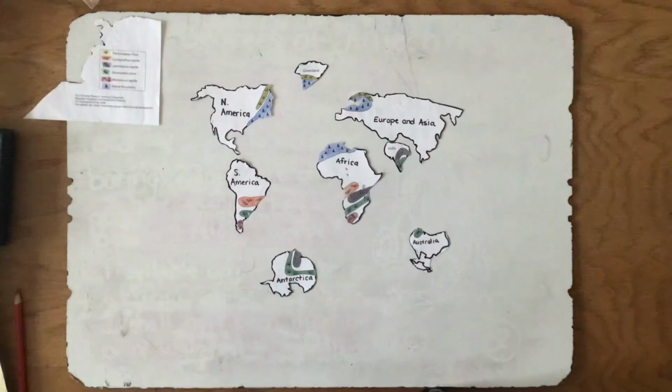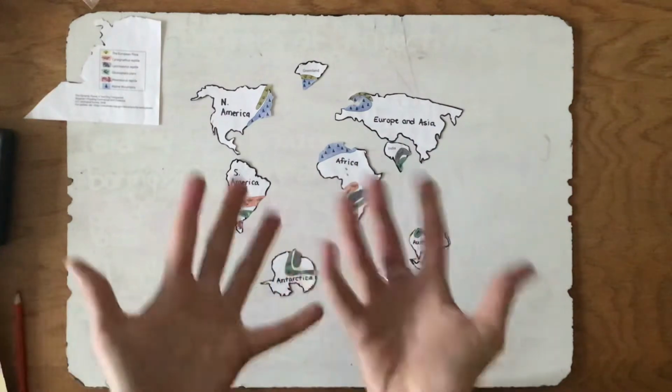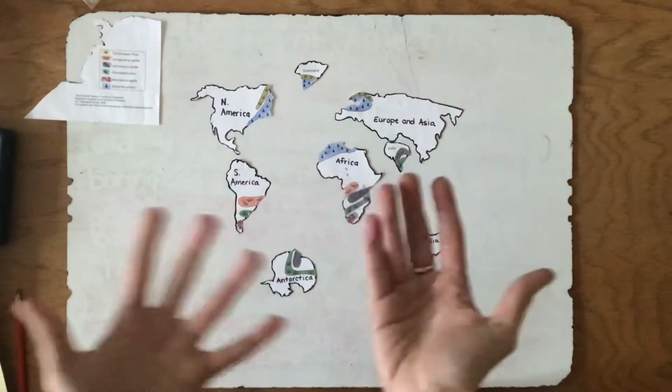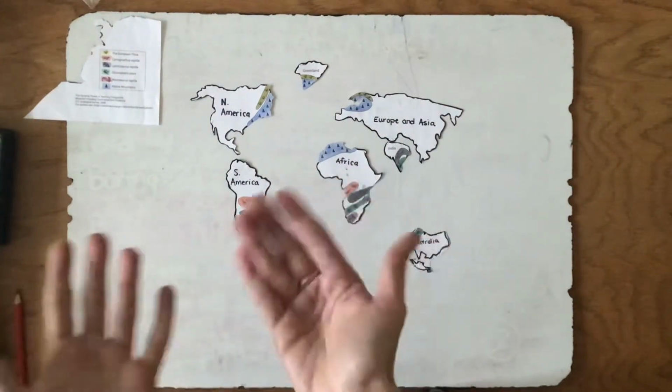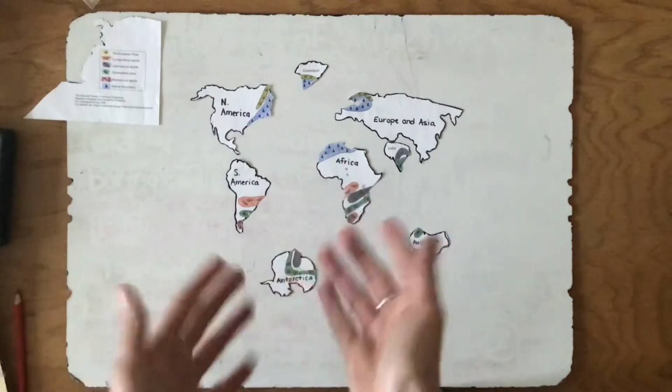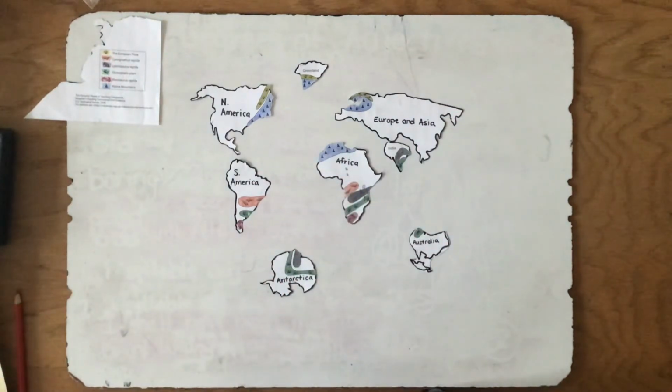Kind of envision if you put a penny on top of a bowl of Jell-O, and it's kind of wiggly, and that penny kind of moves a little bit, right? That's kind of like the Earth's crust. And there are boundaries or faults in the Earth's crust and that's kind of the pieces of the puzzle.